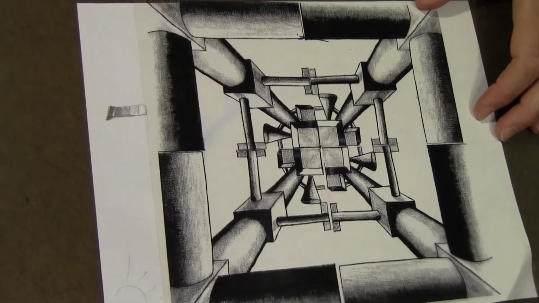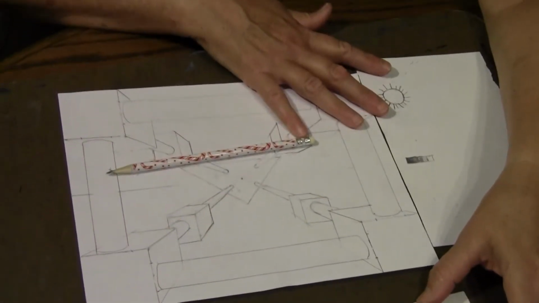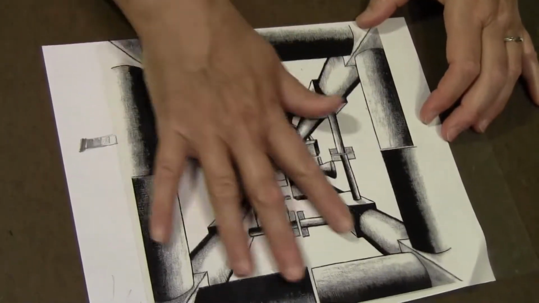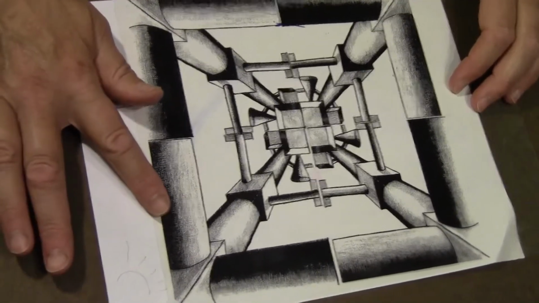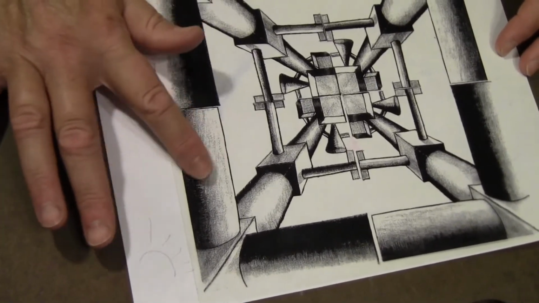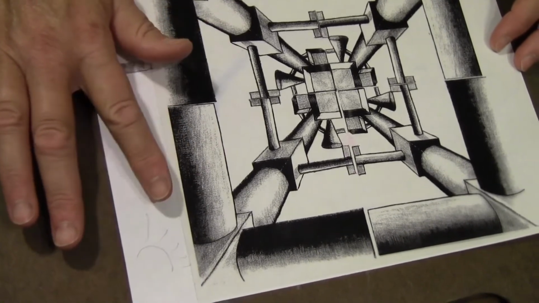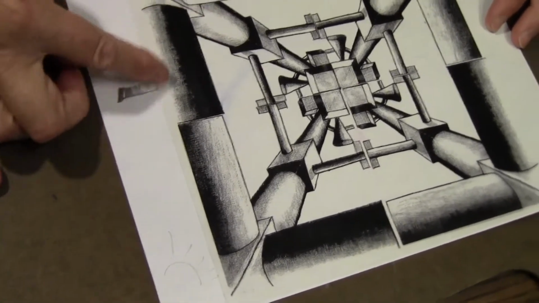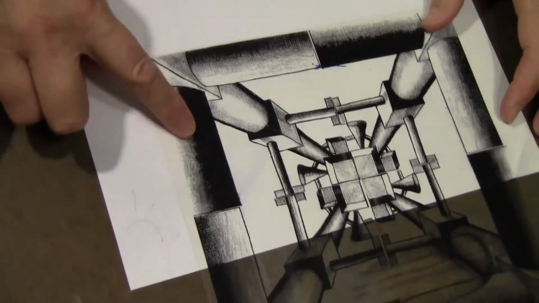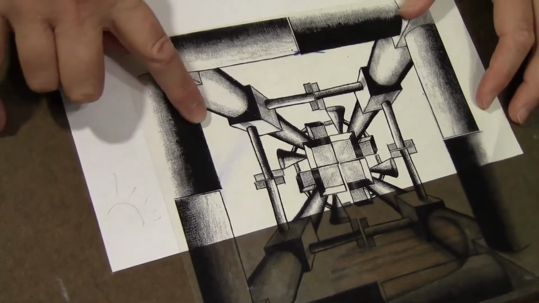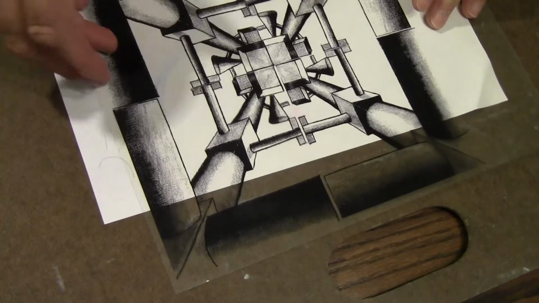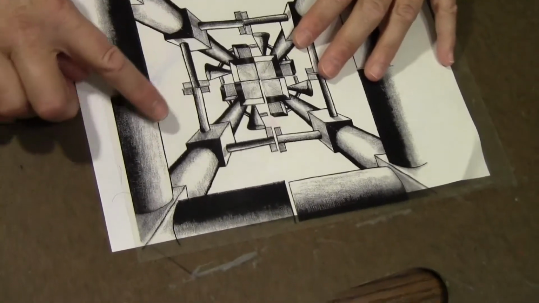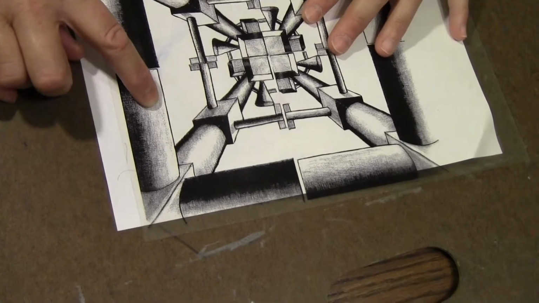On the two examples we're going to start today, we're not going to make a pattern in this example. We are going to shade one column with a light on the outside. So it's going to be like this and darker in the center. And we're going to shade one column so that it's from the inside.